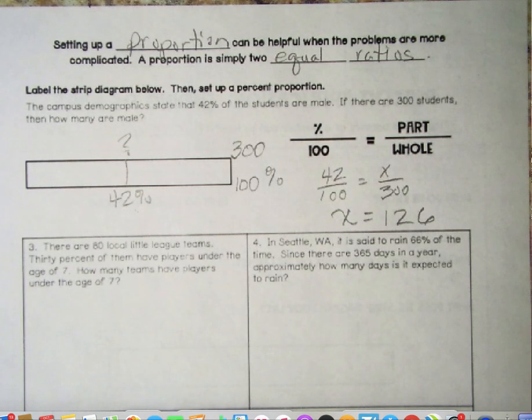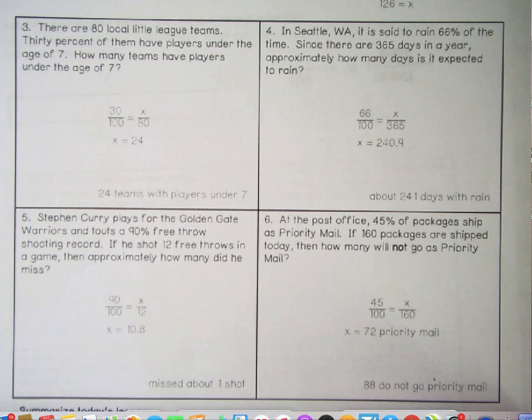Now, I want you at this point to pause the video and try numbers 3, 4, 5, and 6. Okay? So, here's what you should have for numbers 3, 4, 5, and 6. Pause the video if you need to and look at these proportions, how they're set up. Remember your percent. Your part is always over your whole. Part in the numerator, whole in the denominator. Okay? All right. Questions?